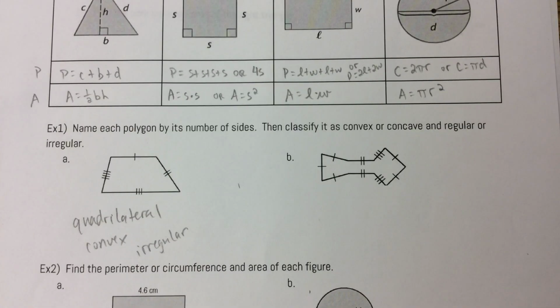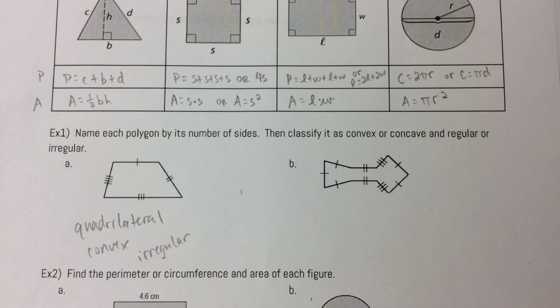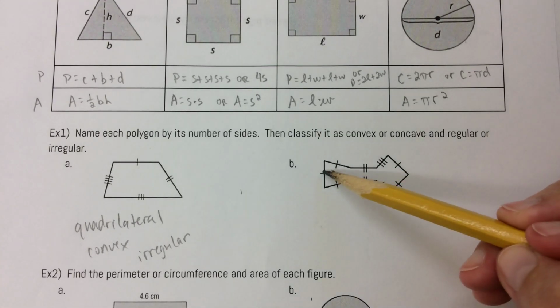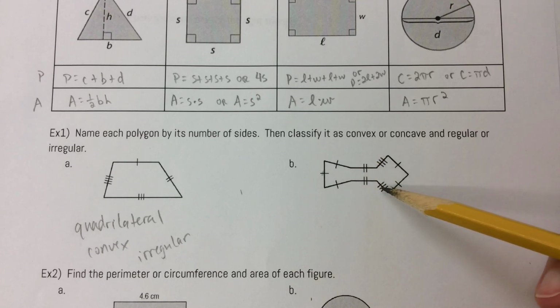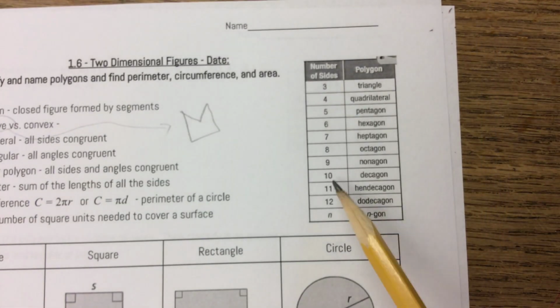Okay, part B, this kind of arrow looking shape. Count the number of sides. So if I start over here, I have 1, 2, 3, 4, 5, 6, 7, 8, 9. So a 9-sided figure is a nonagon. So I'm going to put that down there.